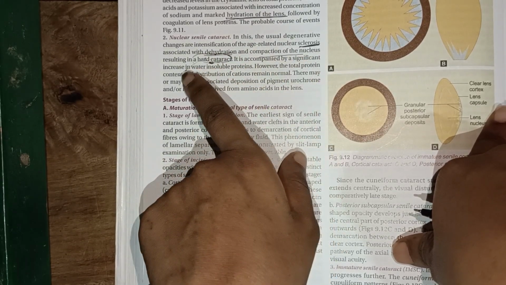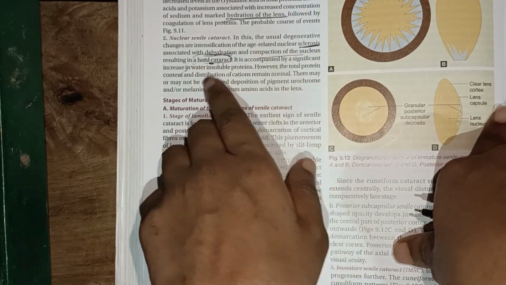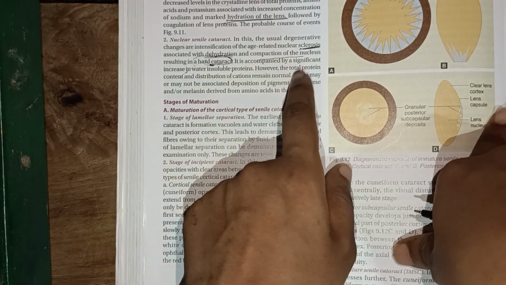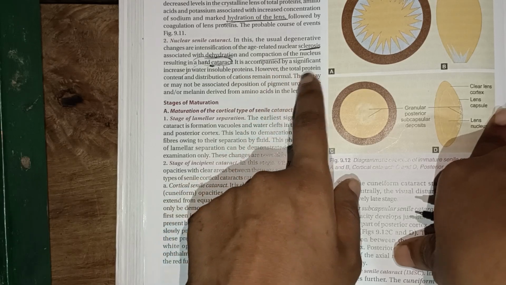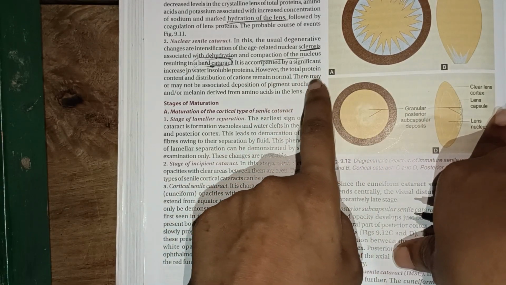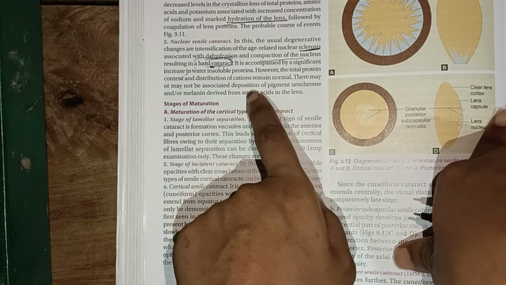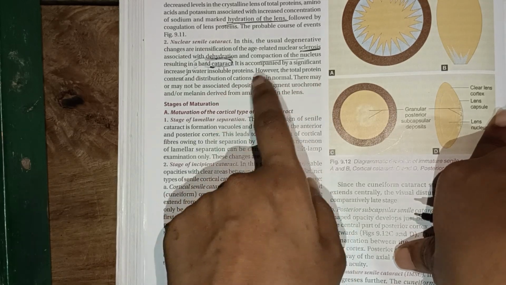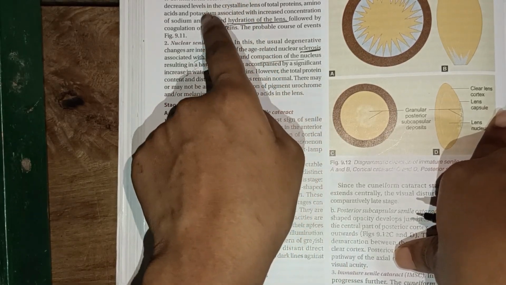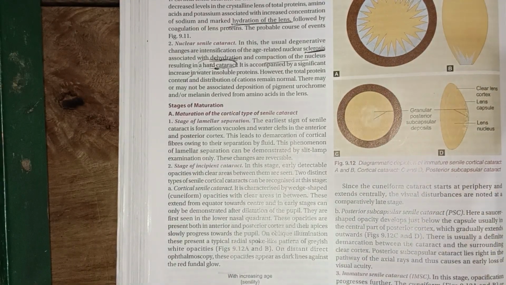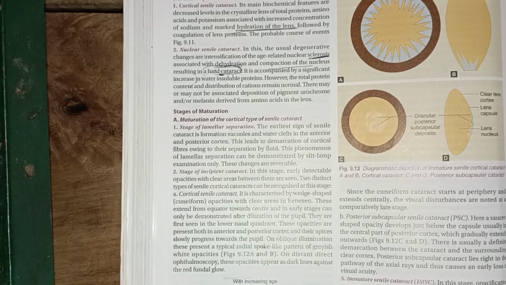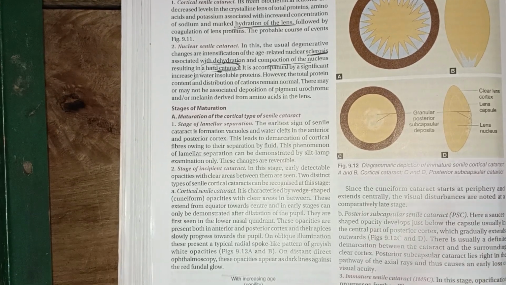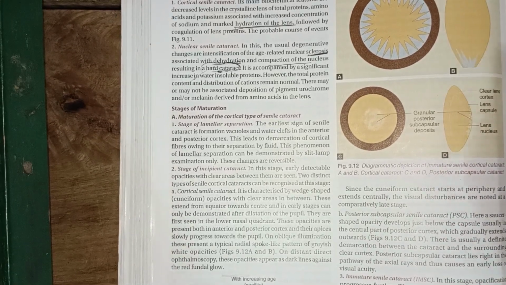It is accompanied by a significant increase in, why is it, because of increased insoluble proteins. However, total protein content and distribution of cations remain normal. See, here it is not associated with deposition of pigment, chromatin, or melanin. Here amino acids are increased, but in nuclear cataract no amino acids are increased. Because of amino acids there is a pigment called urochrome and melanin. No deposition will occur in nuclear cataract. It is only because of sclerosis, and cortical cataract is only because of hydration.